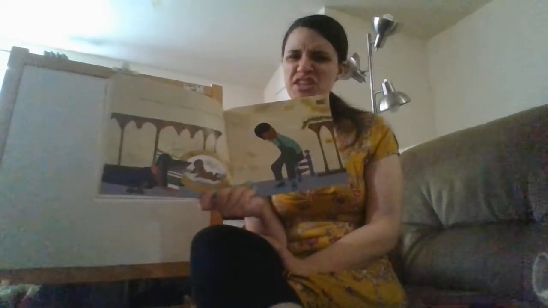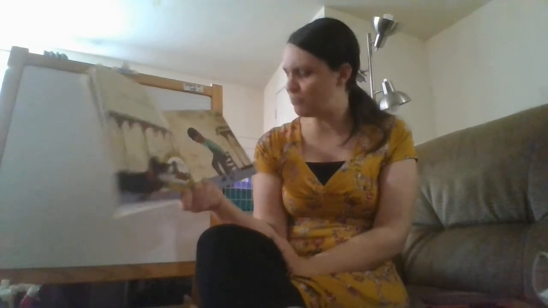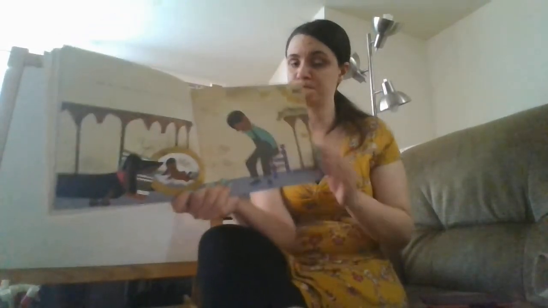Why can't Peter fit in the chair, friends? Yeah, it says he was too big. Peter cannot fit in baby furniture. He's way too big for it.